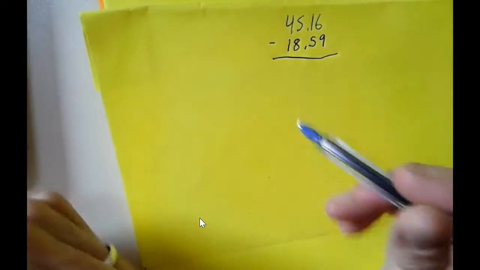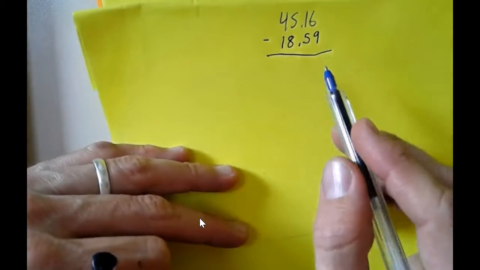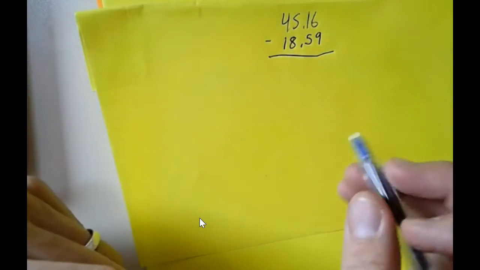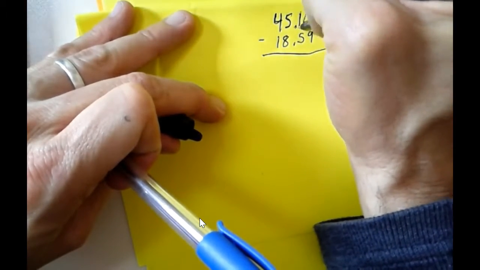I tried to make this a little bit better, but we'll see. So I have 45.16 minus 18 and 59 hundredths. I guess I shouldn't have done that. And so what this is called, this is the constant difference method.